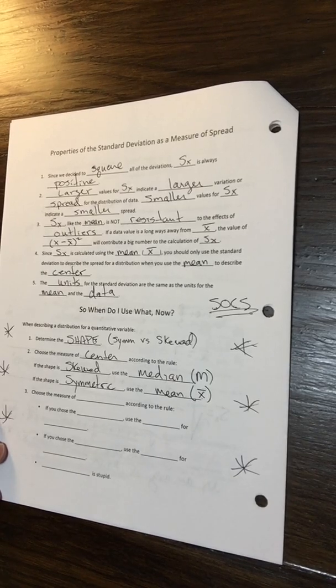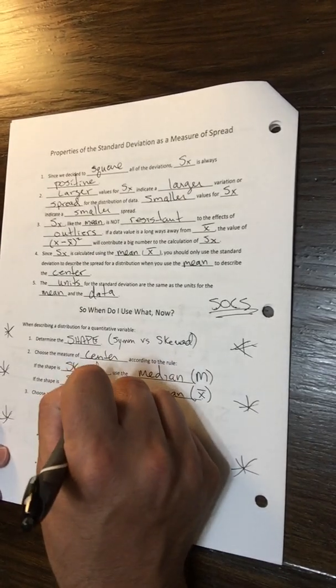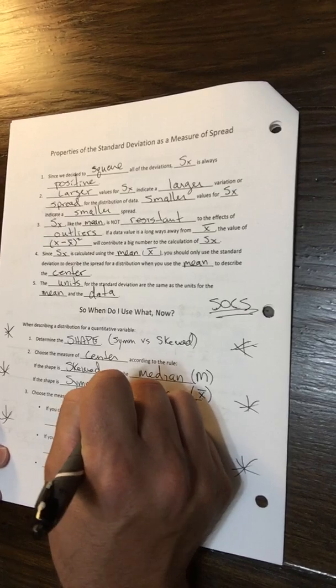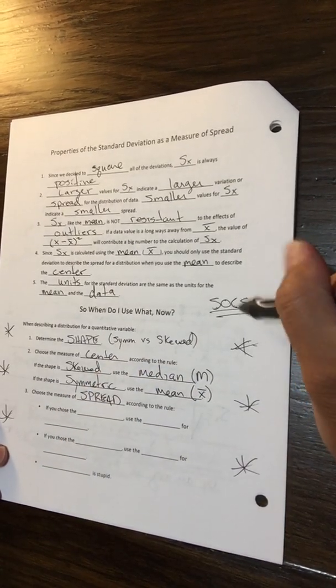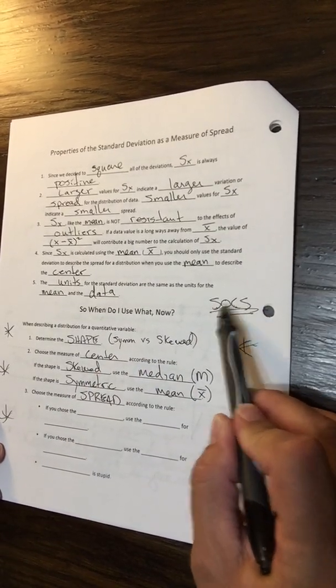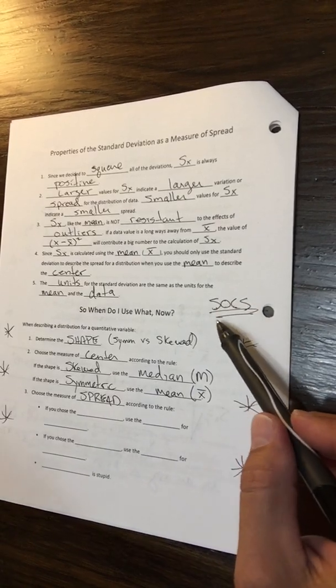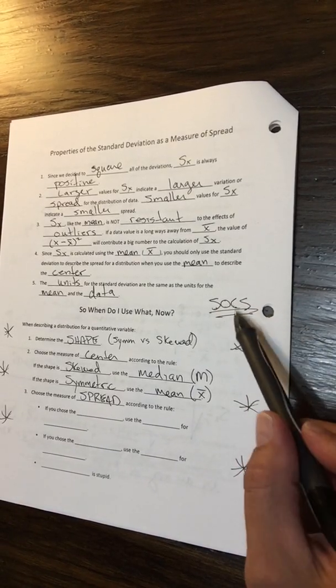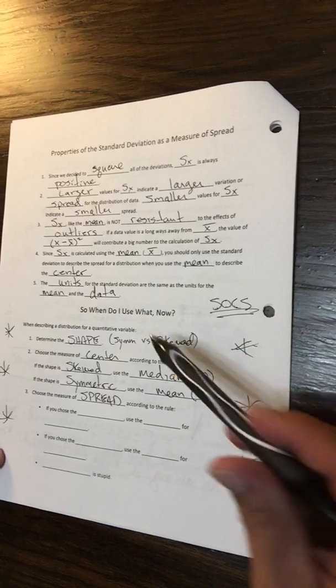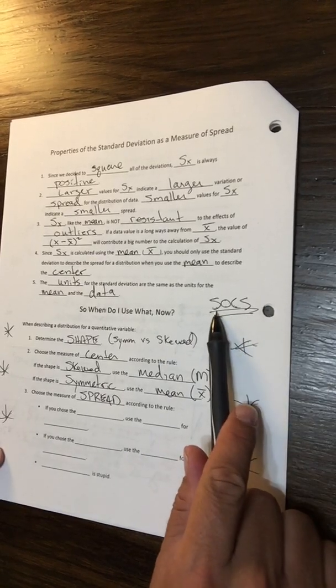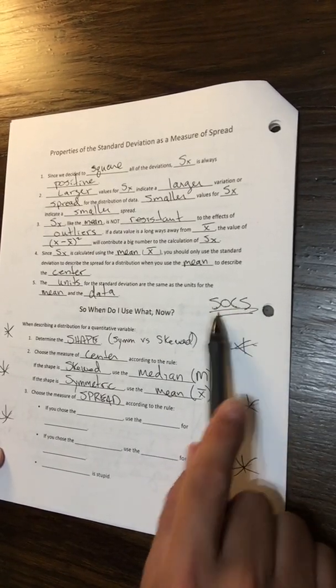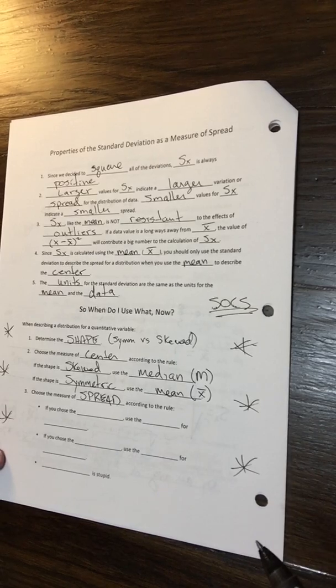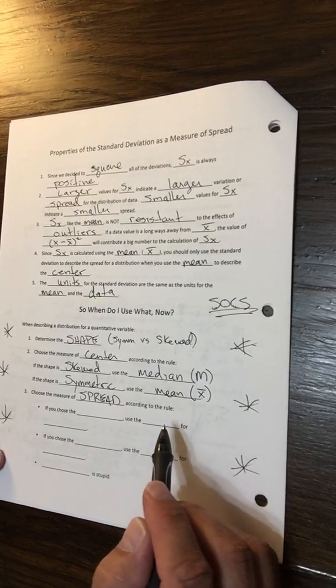Now 3. To choose the measure of spread, maybe you guys haven't seen this Don't Forget Your Socks thing. We should talk about shape and center and spread and outliers, and the author likes to use this phrase for you guys to remember that. Don't forget your socks. Every time you describe a distribution, you should talk about shape and center and spread and outliers. So, choose the measure of spread according to the following rule.